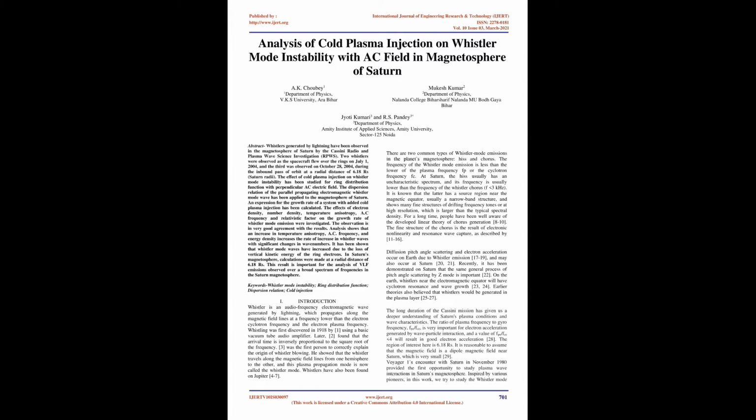third was observed on October 28, 2004, during the inbound pass of the orbit at a radial distance of 6.18 Rs, Saturn radii. The effect of cold plasma injection on Whistler mode instability has been studied for a ring distribution function with a perpendicular AC electric field. The dispersion relation of the parallel propagating electromagnetic Whistler mode wave has been applied to the magnetosphere of Saturn. An expression for the growth rate of a system with added cold plasma injection has been calculated.